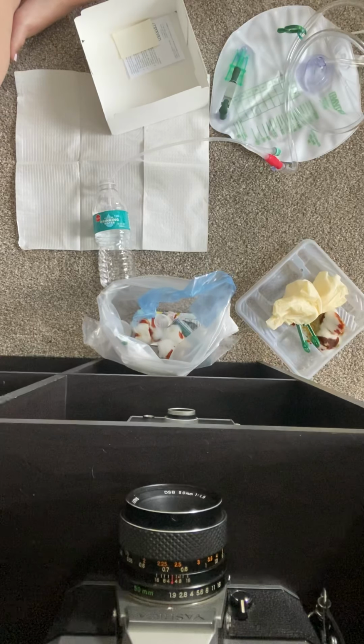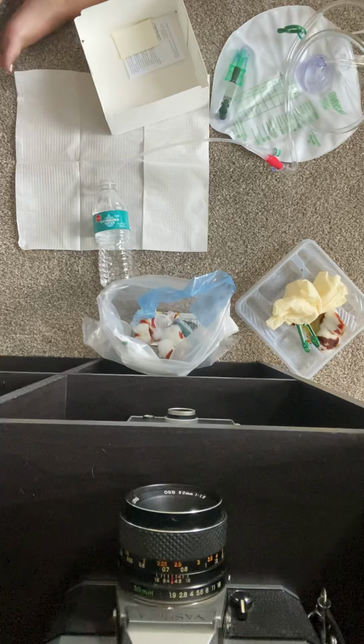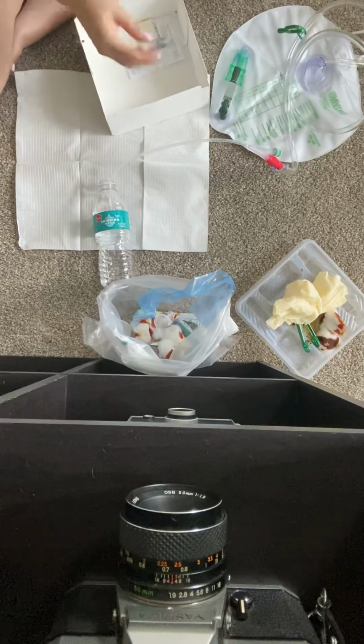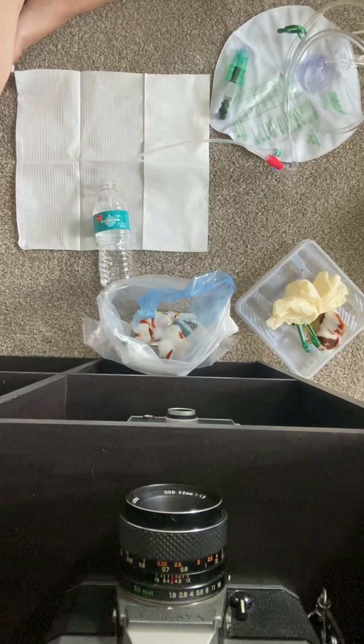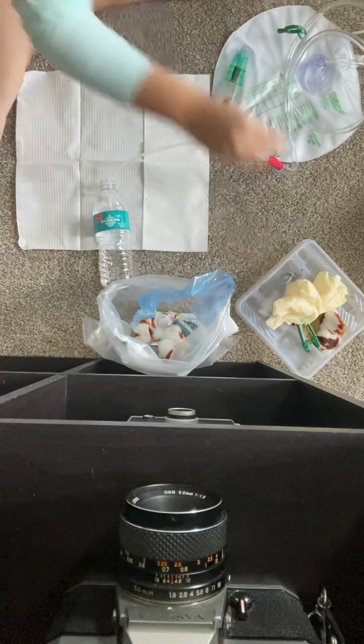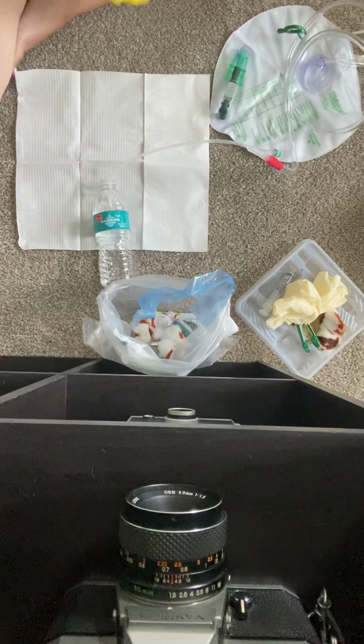So what I'm gonna do is go ahead and remove my Foley now. For this I would just need some regular gloves. I'm actually gonna keep this syringe, but I am gonna move this out of the way. So let's say I have a syringe here. Let me put my gloves on. I would do my hand hygiene, obviously, before taking this out.